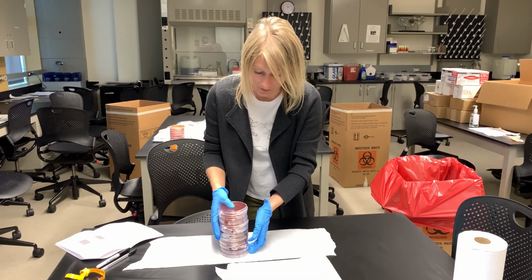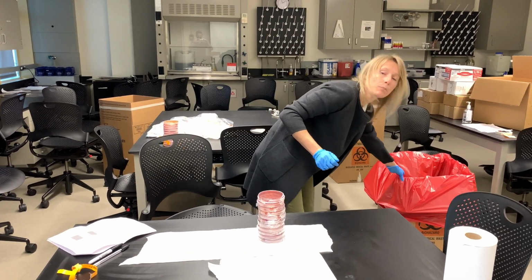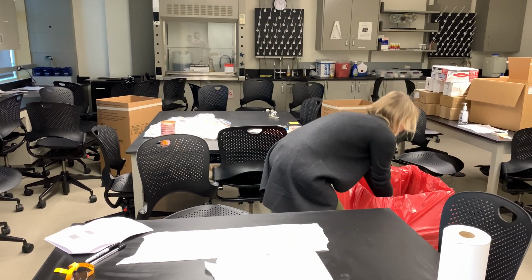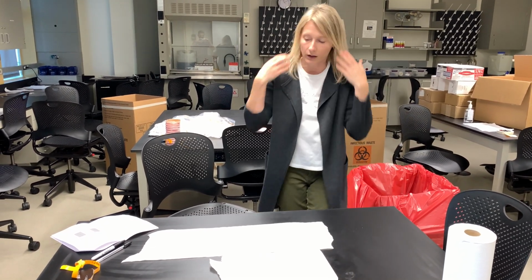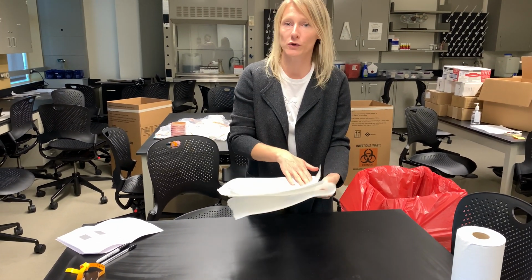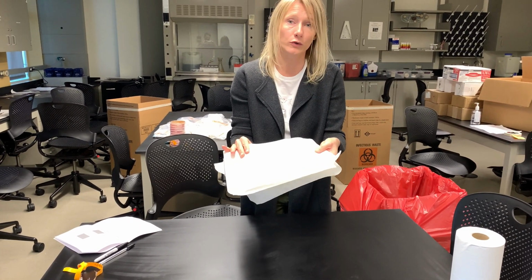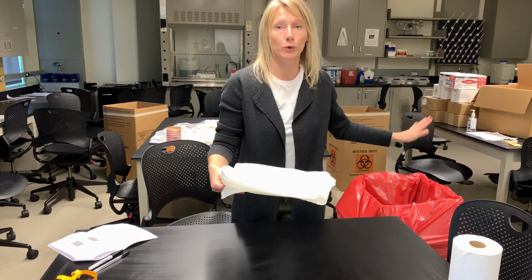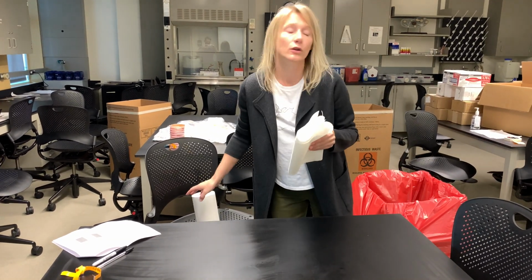As far as cleanup this week, all the plates are going to the biohazard box. It's a box in a room with a red liner. You'll just put the plate in there, and your gloves as well. Paper towels, if they are soaked with whatever liquid was in the plates, go to the biohazard box as well. Mine didn't have any condensation, so mine are clean. This can go to the regular trash. And then your table is ready for cleaning.